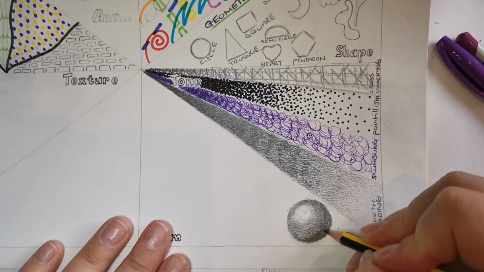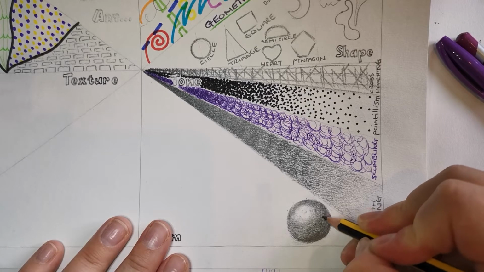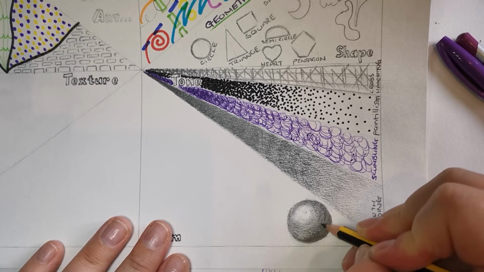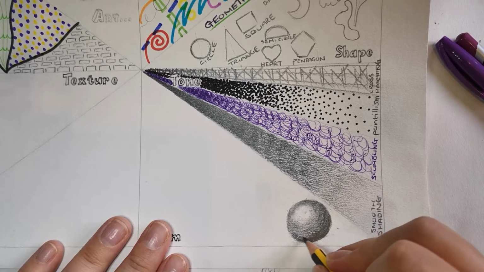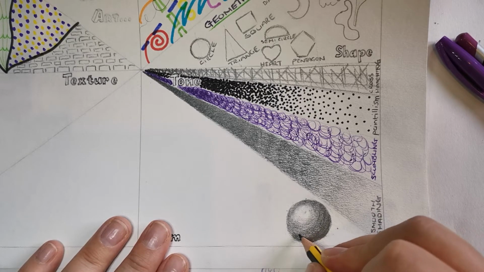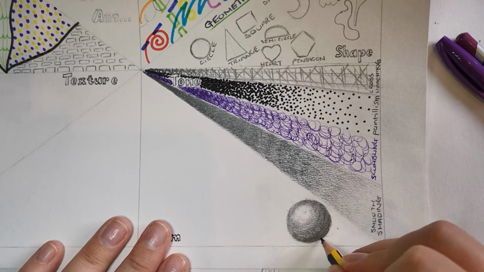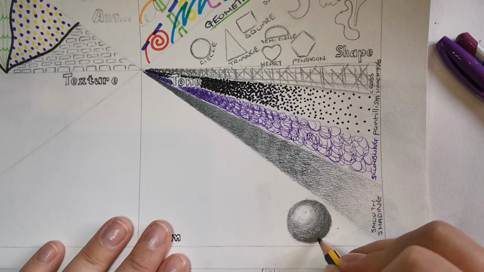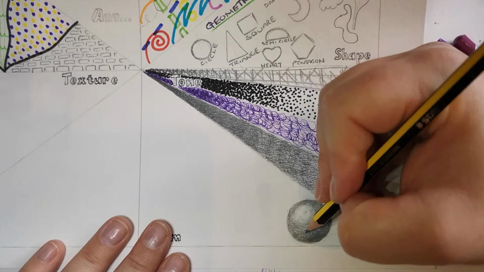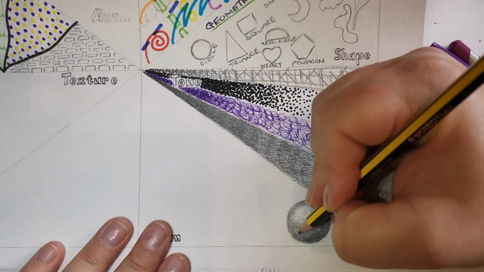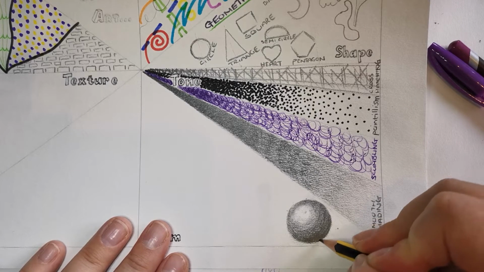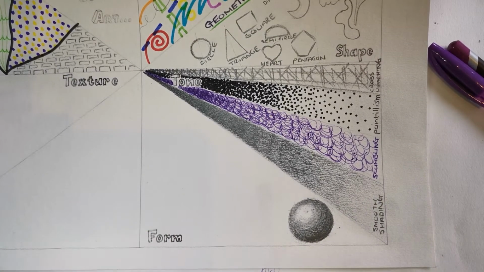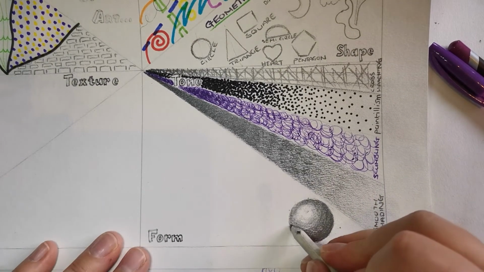I'm not using the blender in those dark areas because otherwise I lose my detail and I just end up with a big smudge. And there we go, I'm quite happy with that form.